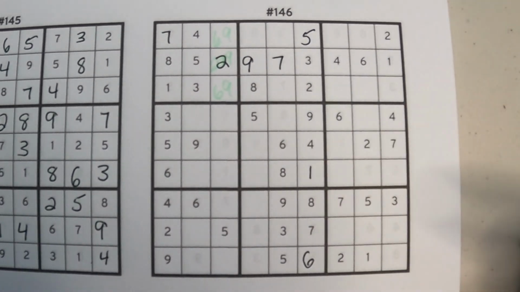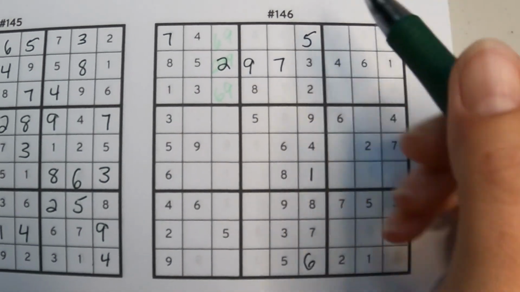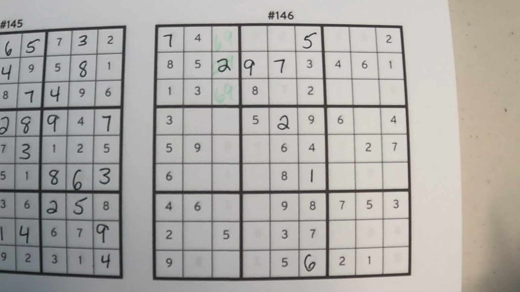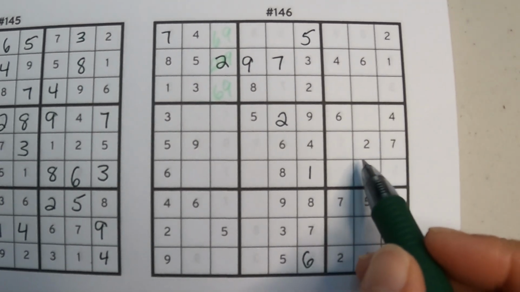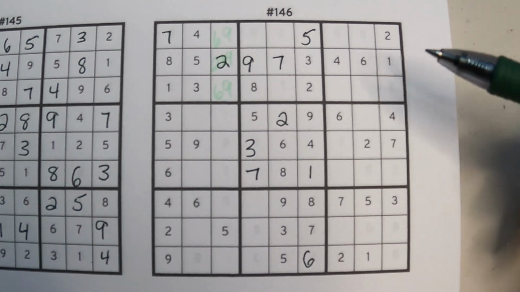For this box now, we need 2, 3, and 7. We've got a 3 here and a 7 here, so 2. 7 here, so 3, 7.